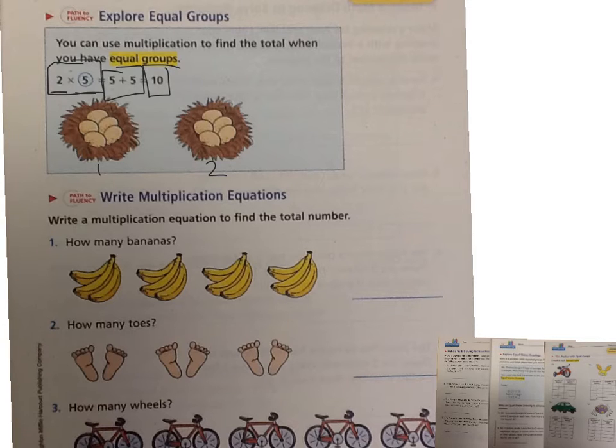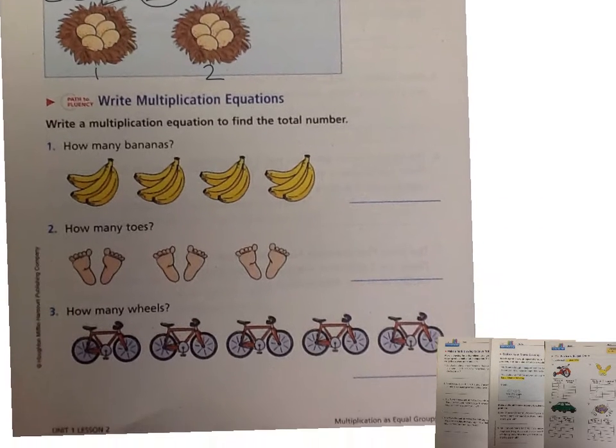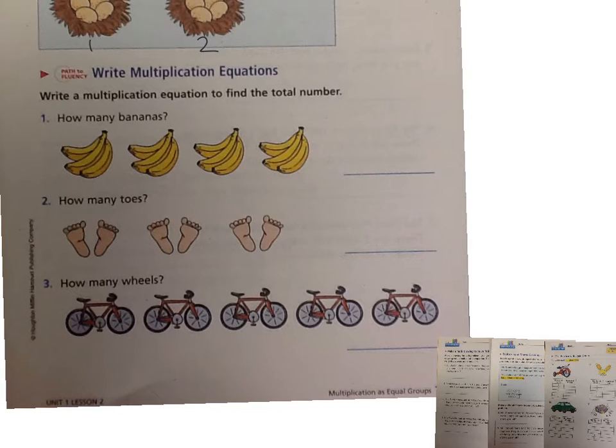So the 2 tells us how many nests, and the 5 tells us the group size, or how many items or eggs are in each nest. So the product of 10 tells us how many there are altogether. Okay? This may seem kind of simple to you, but it's good that it's simple to you. It means that you understand it, and it means that we've been doing a really good job with multiplication.